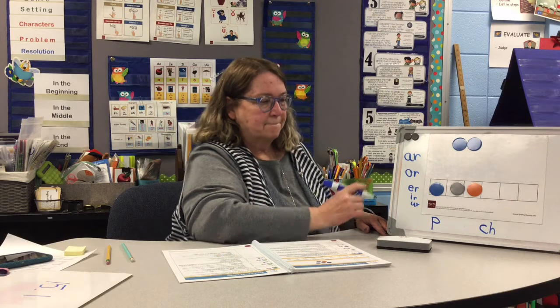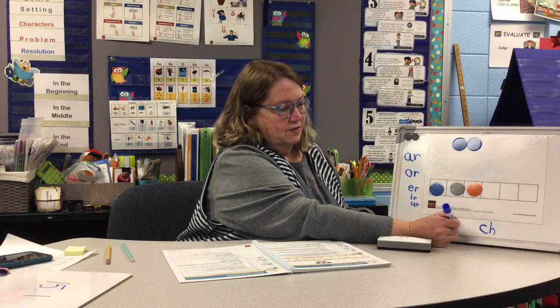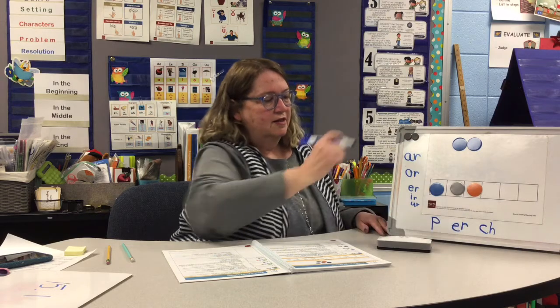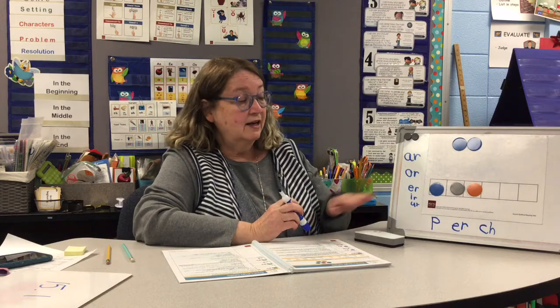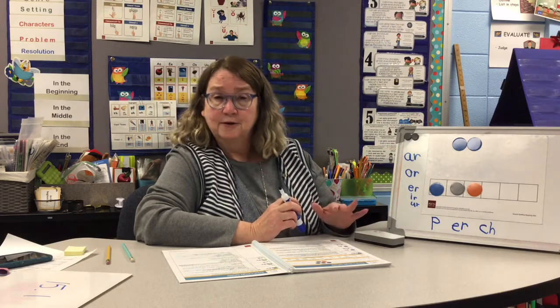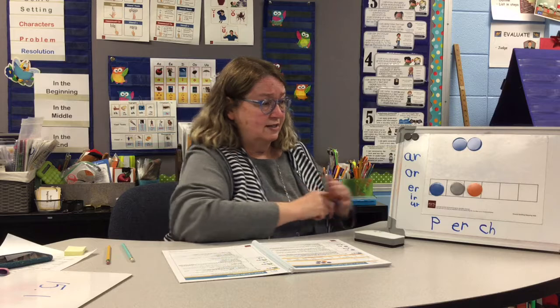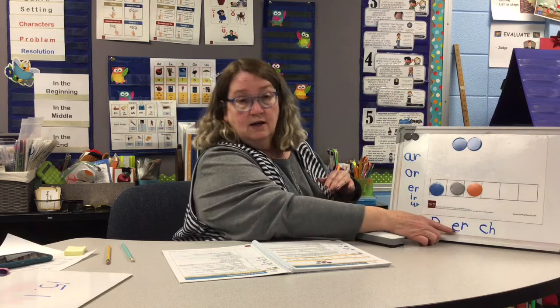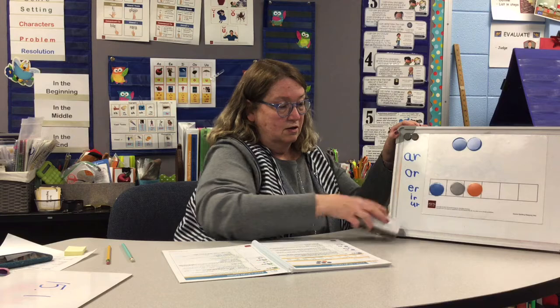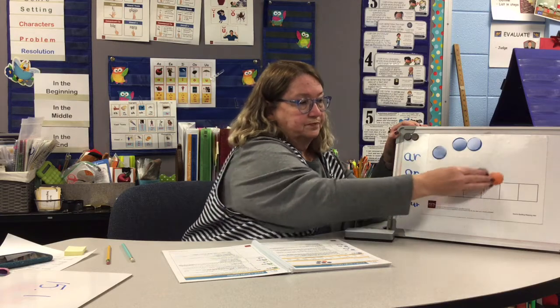This is the one, and the more that you read the more familiar you'll get. It is the ER. Okay, but again, if you are writing and you hear that sound and you just have no idea, just choose one of them and move on. And then when you do your editing, you can fix it to the right sound. Okay, that's always a good strategy.